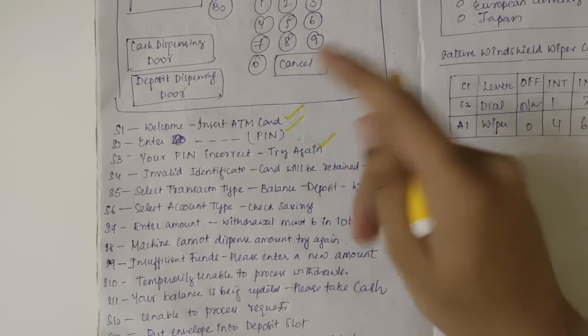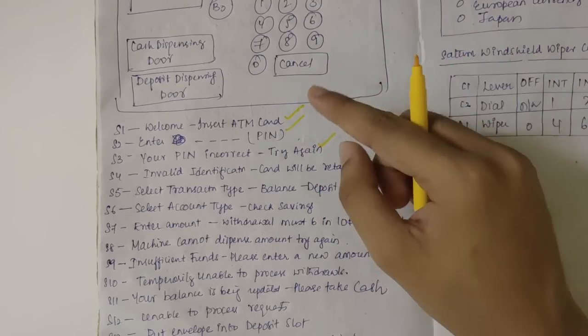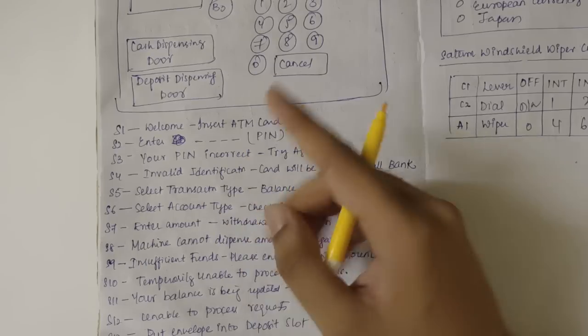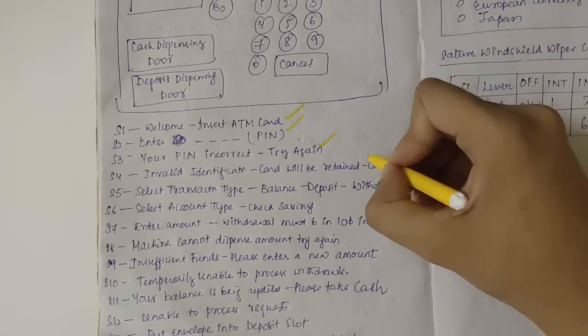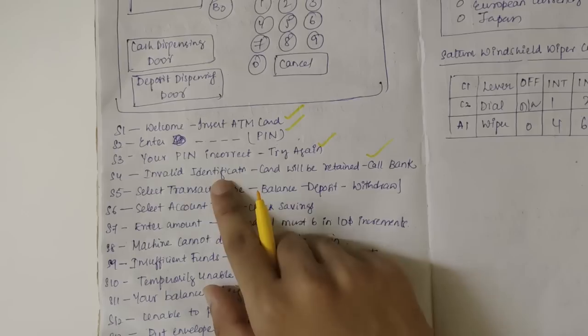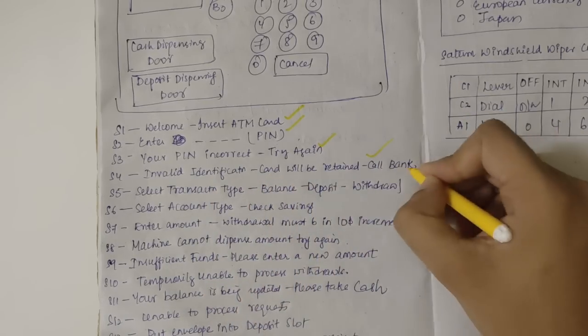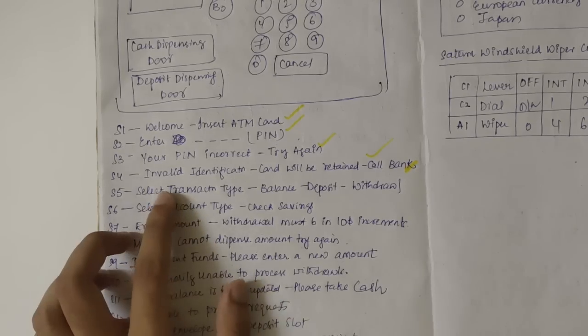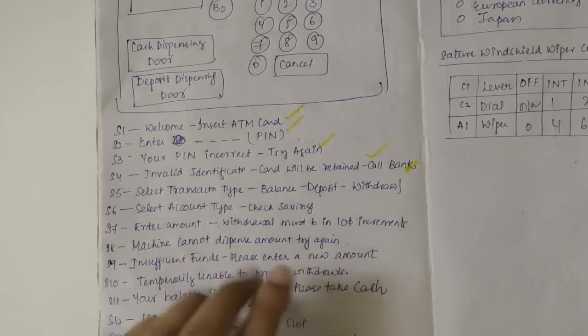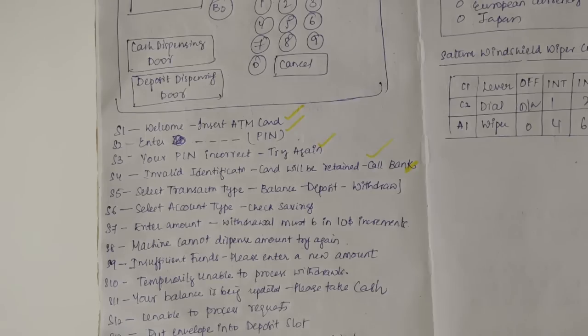After that, it will check if the PIN is correct or not. If it is not correct, the output printed is "Your PIN is incorrect, try again." Now after I try again, if it fails again, then "Invalid identification card will be retained, call the bank." So there'll be certain attempts, right? Beyond 3 attempts I cannot enter the PIN. So in those conditions the card would get blocked and we have to call the bank to retrieve our card further.